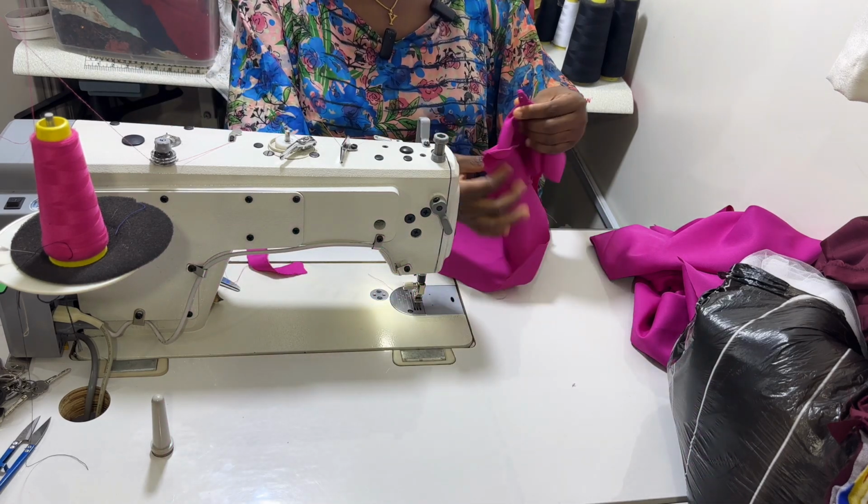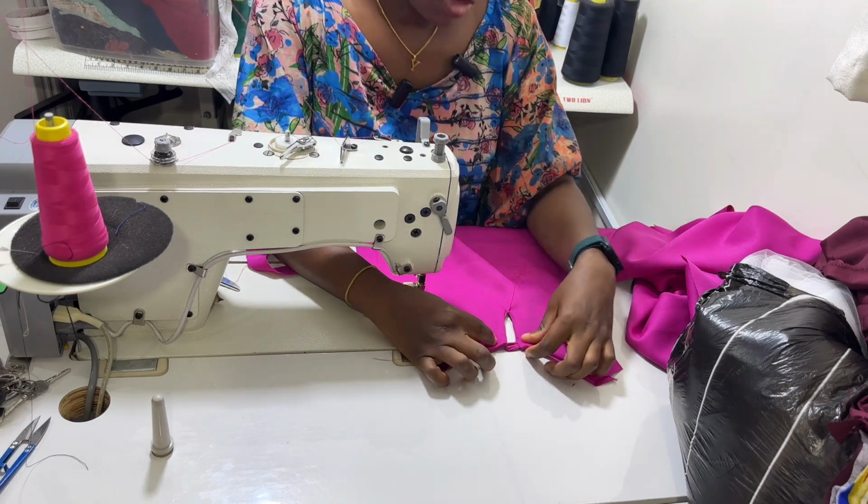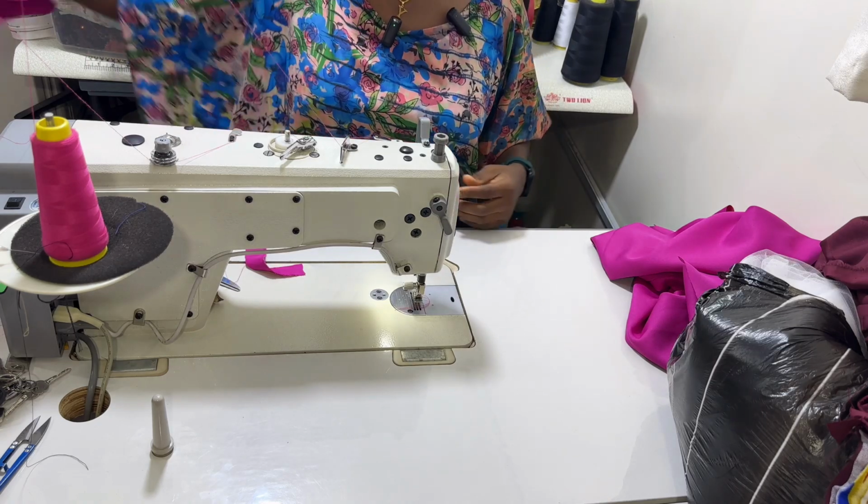Turn it to the good side. And you put button here. And you tack the button. Want to see?